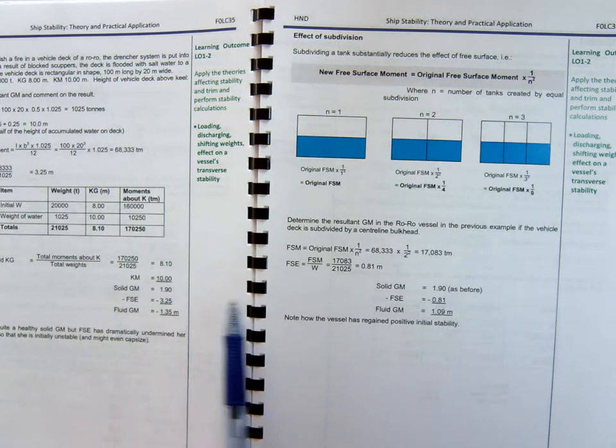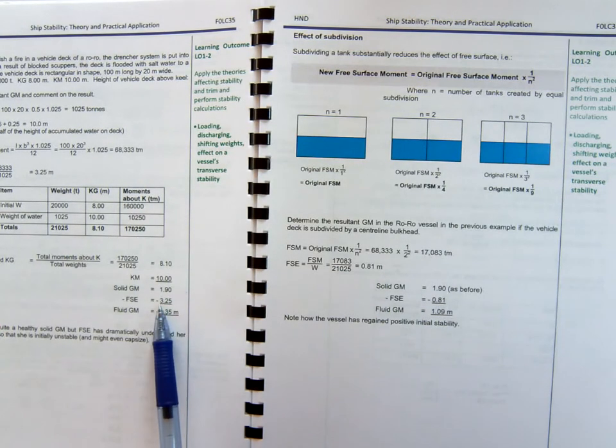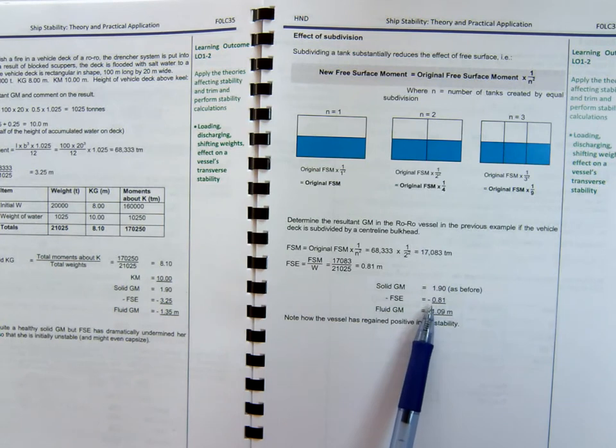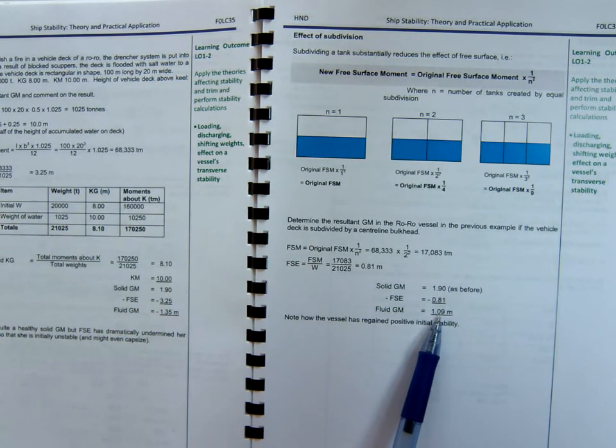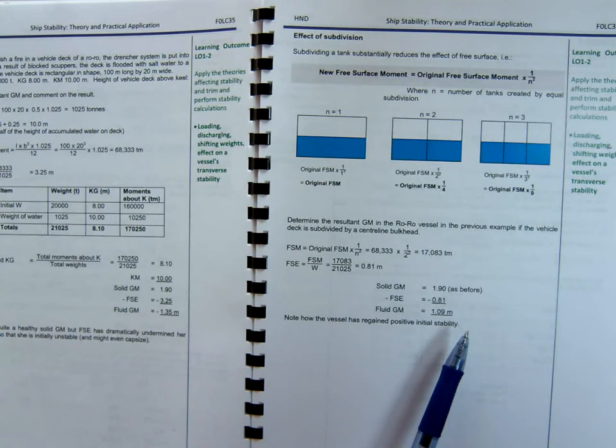Our solid GM was 1.9. Instead of the minus 3.25, it's minus 0.81. Fluid GM is going to be 1.09 of a metre. So now, by just introducing that subdivision, you can see that we've regained positive stability.